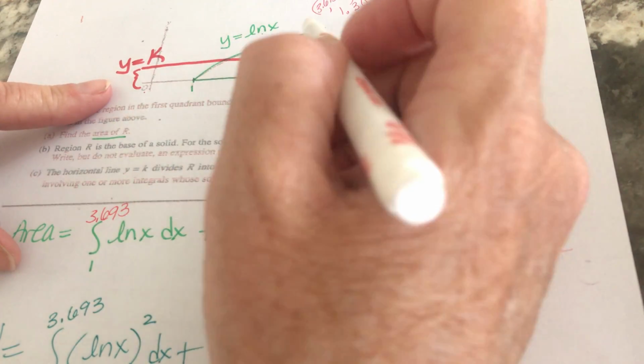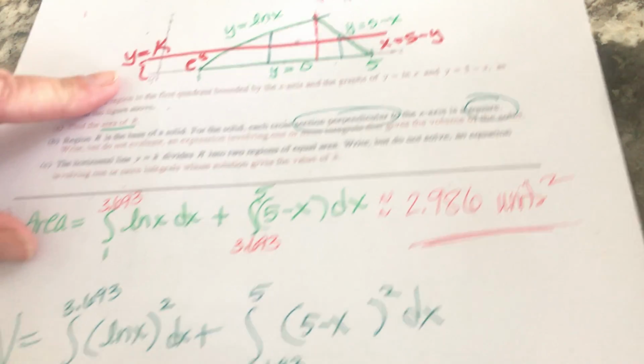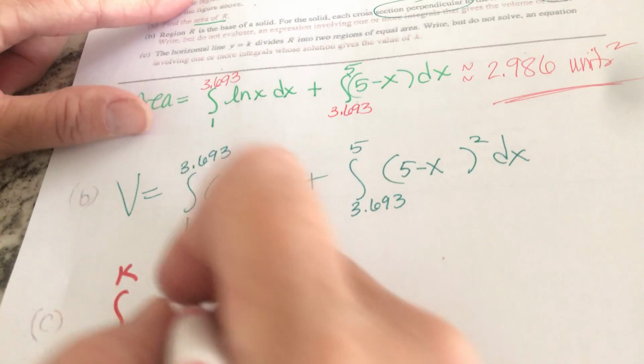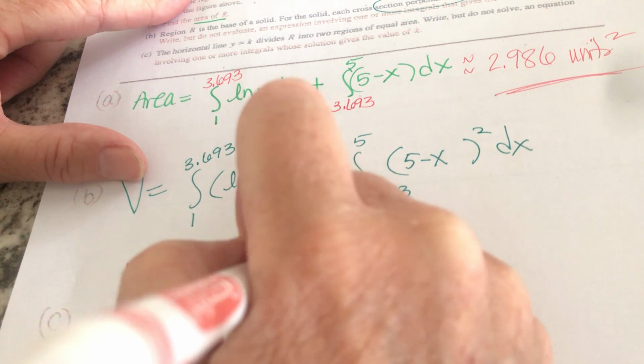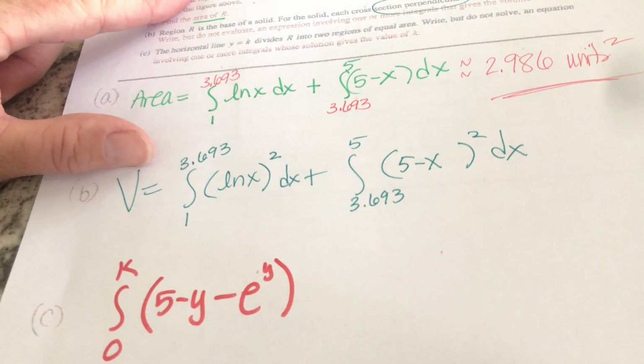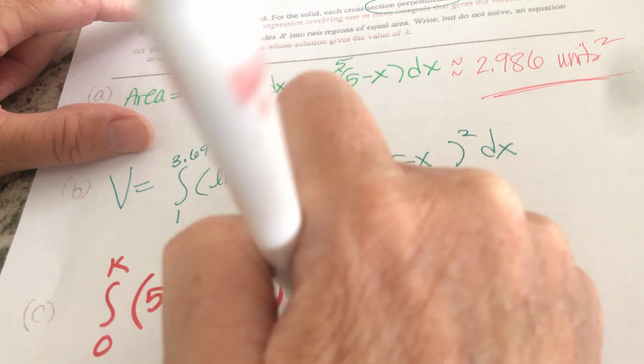This one, y equals natural log of x. When we change that to y, it's e to the y. So top minus bottom is going to be 5 minus y minus e to the y, right? And dy.